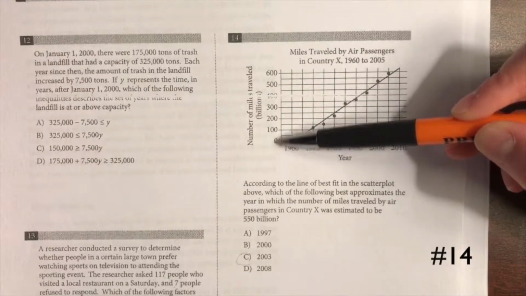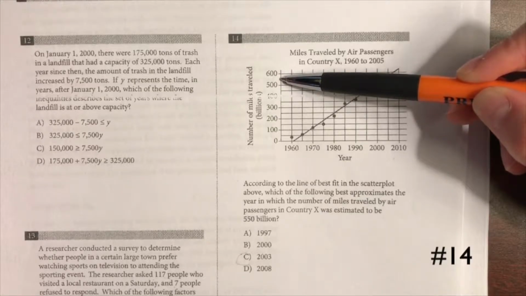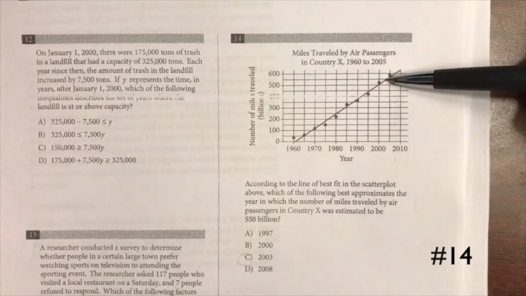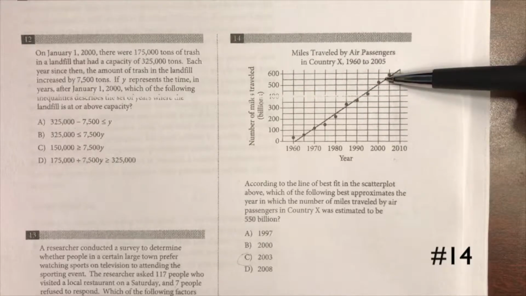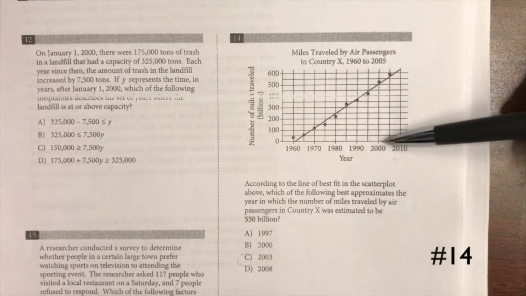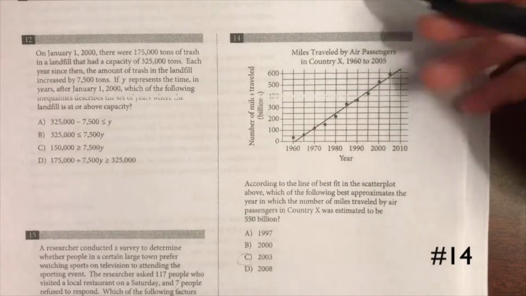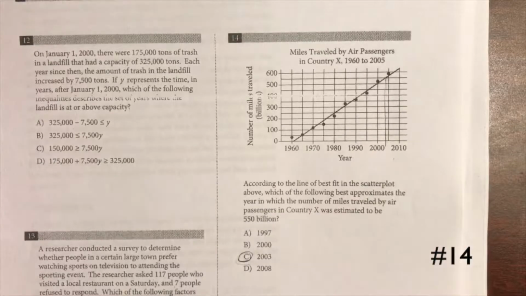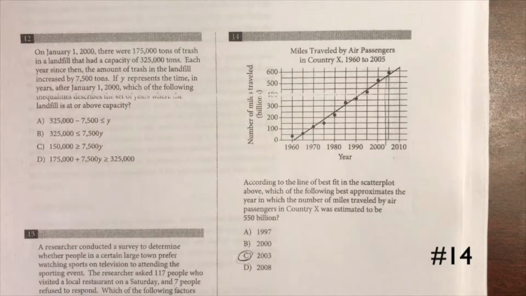So all we have to do is go to the y-axis, where we have 550 billion, which is the units, miles, and then we see what x value corresponds to that point on the line of best fit. We can see here it's between 2000 and 2005, so I estimate this to be around the year 2003, and that is answer C. For these types of problems, make sure not to be tripped up by the units on the axes, and make sure that you know what increments the chart goes by so that you can match your information correctly.